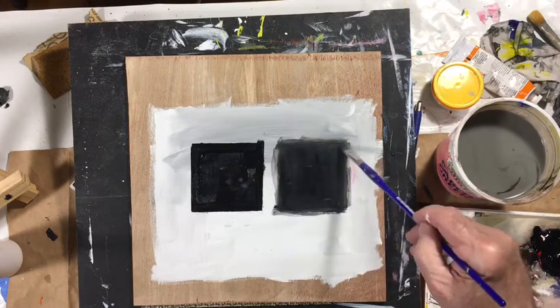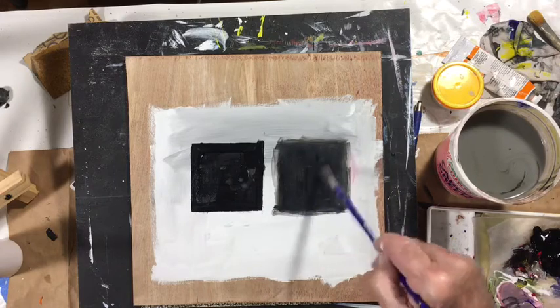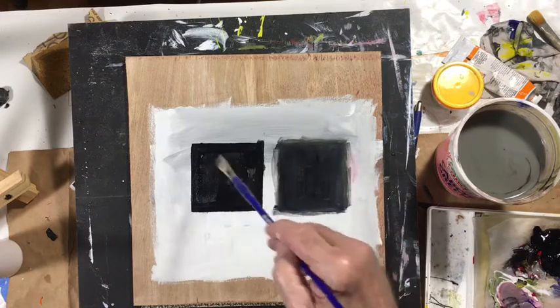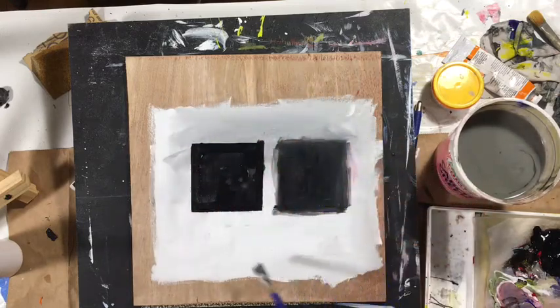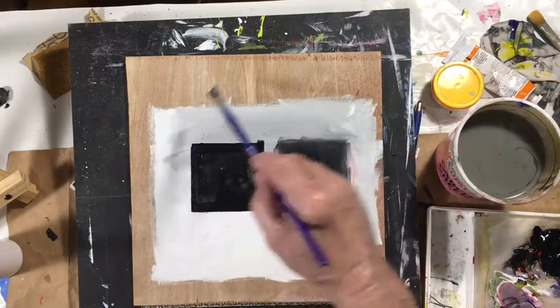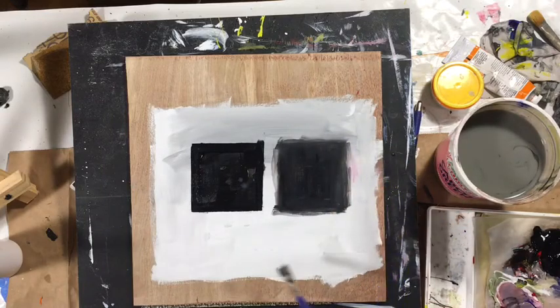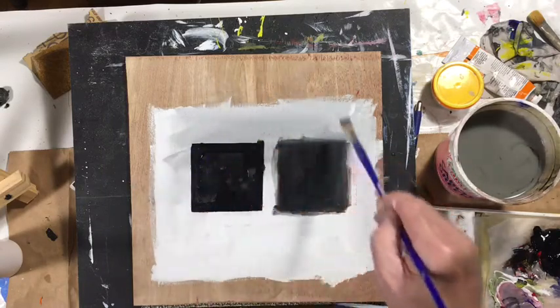So the idea is to put these sharp edges around at different points in the canvas so that it leads the viewer's eye around to different places.